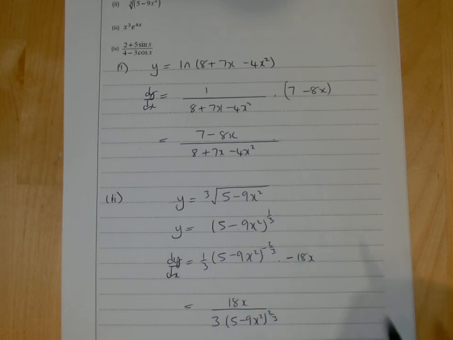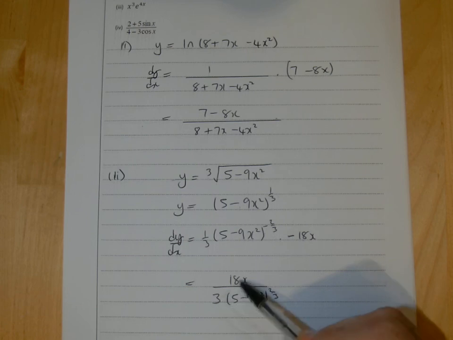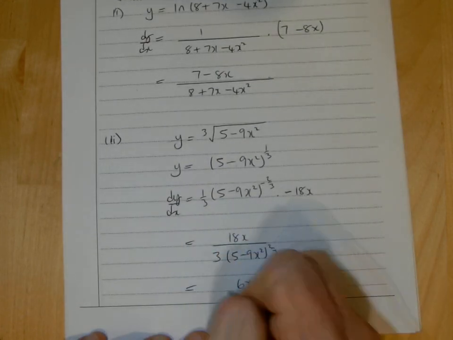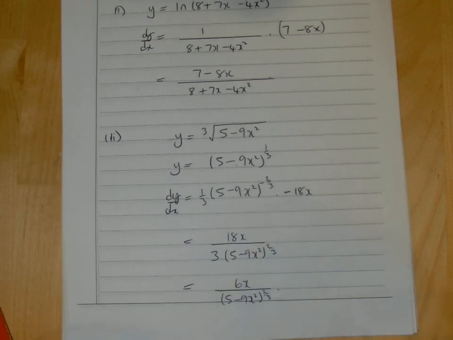And don't forget, it does say simplify as much as possible, so you would lose a mark here if you didn't simplify the fraction there, because 18 over 3 is actually 6, isn't it? 18 divided by 3 is 6. So you get 6x over the bracket there.